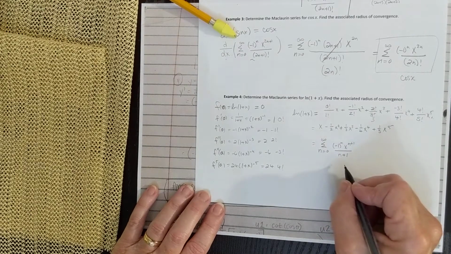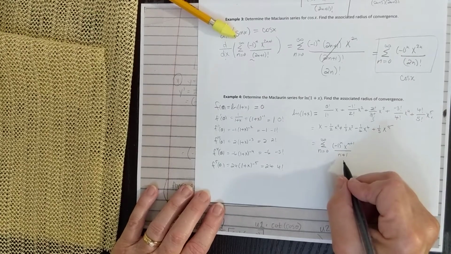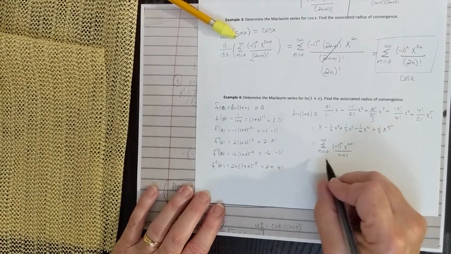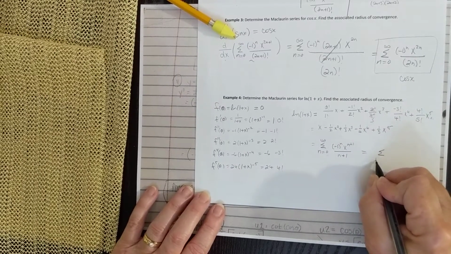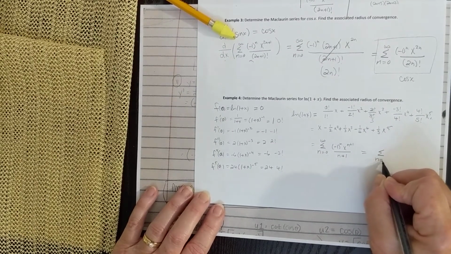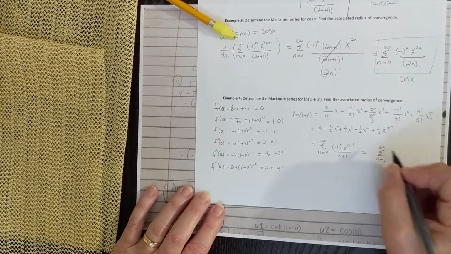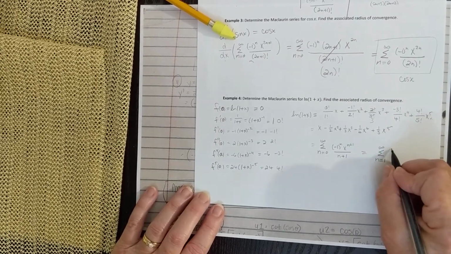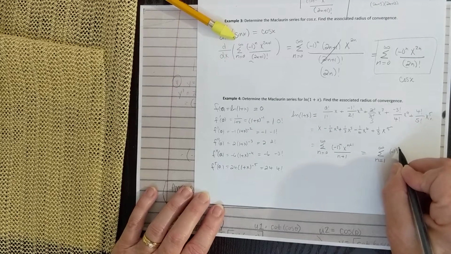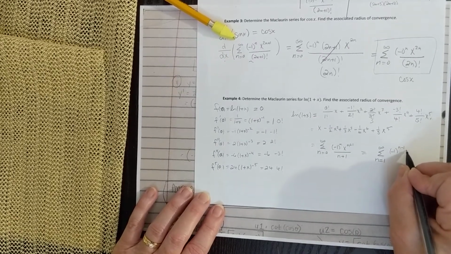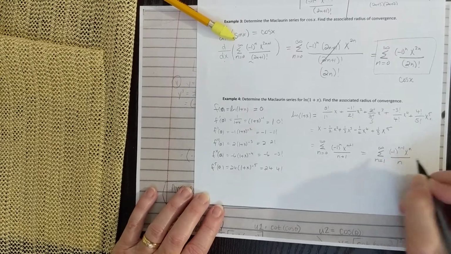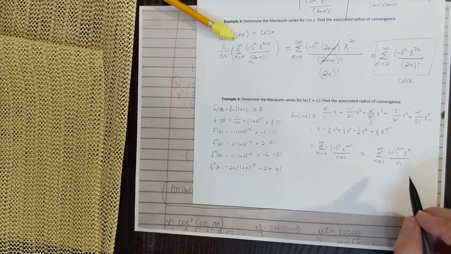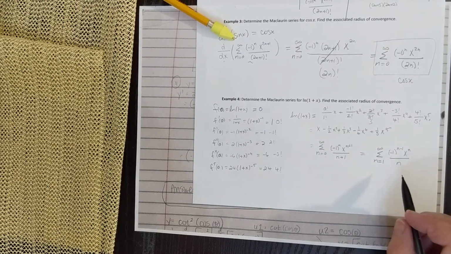I can write it that way, but if I wanted to start at 1, n would be equal to 1 to infinity, negative 1 to the n minus 1, x to the n over n. This is equivalent, and I think this is more standard.